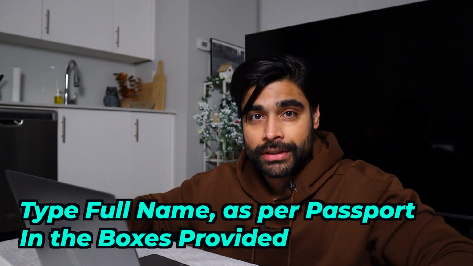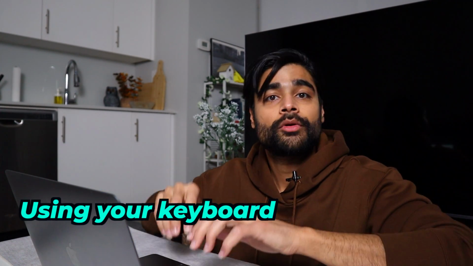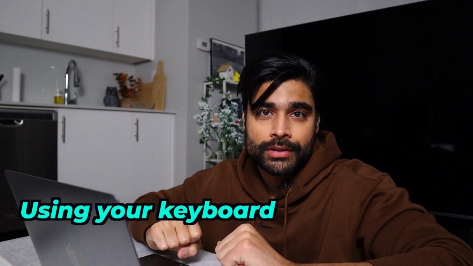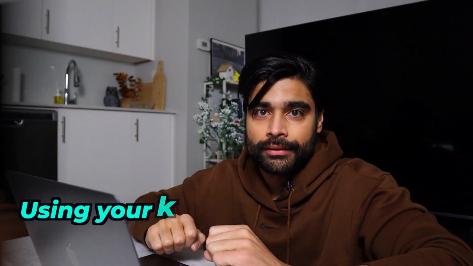And when they're asking for digital signatures, they're not really expecting you to use an iPad pencil to sign the forms or use your Adobe Sign feature to basically use your mouse to draw your signature on the forms. They are just expecting you to use your keyboard and type your full name exactly as per your passport in the signature boxes provided. So you'd be surprised how many people actually get the digital signatures wrong just because there's some confusion in understanding these instructions.